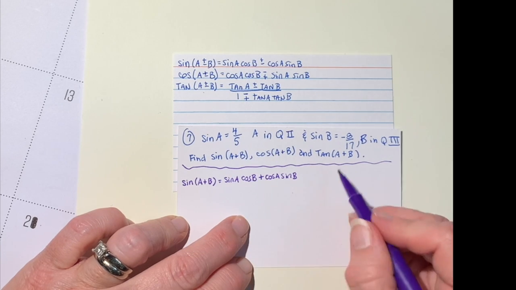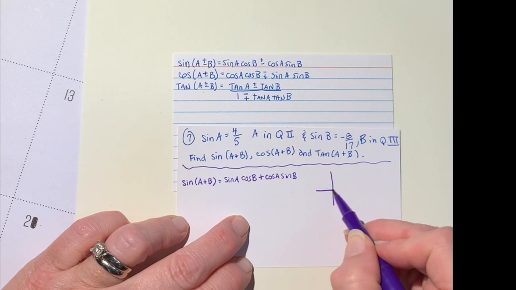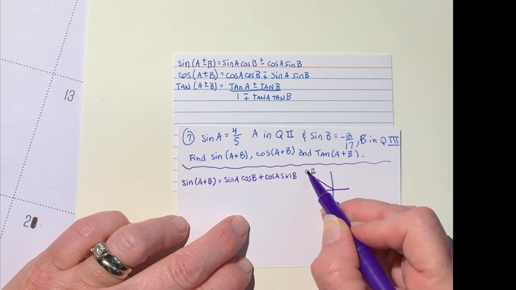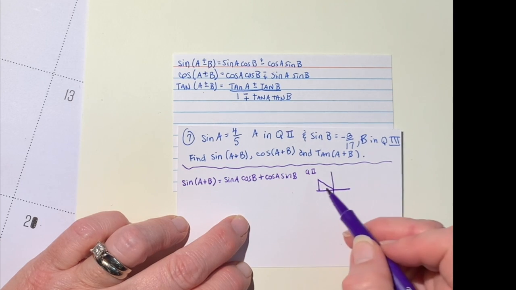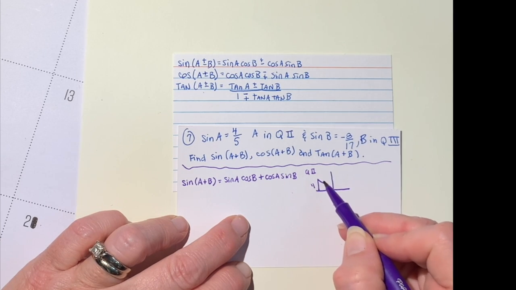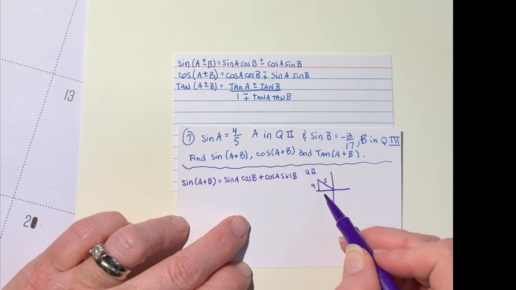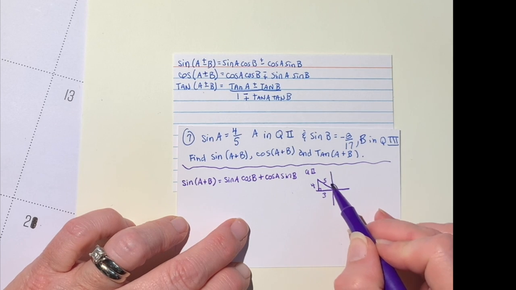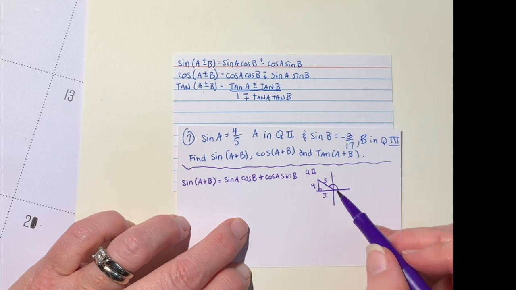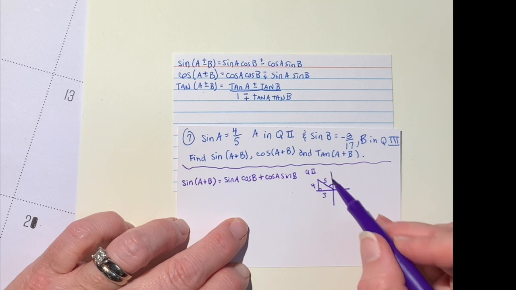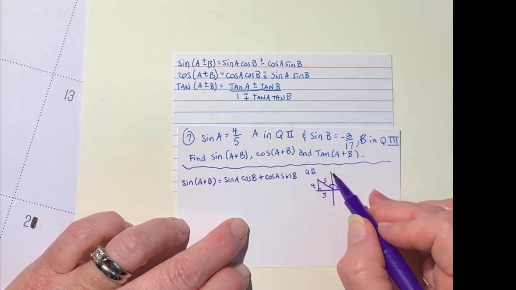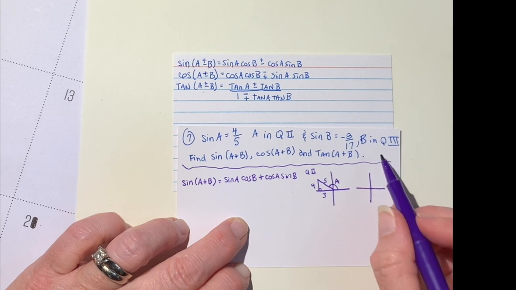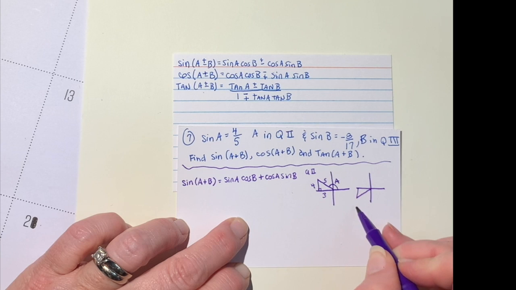It tells me that angle A lies in quadrant 2, so I'm going to draw it in quadrant 2. And its sine is 4/5, so the opposite side over the hypotenuse is 4 over 5, which makes my adjacent side 3. Do the Pythagorean Theorem if you need to, but most of you are going to know 3, 4, 5. All right, so I know all the functions because I've got all sides of the triangle, so this is angle A.